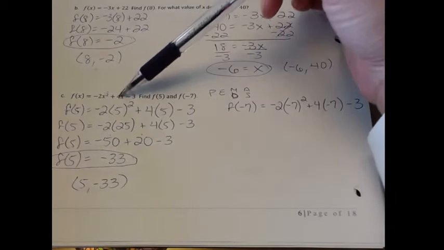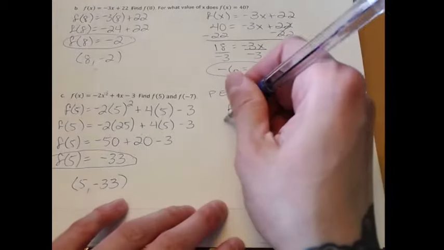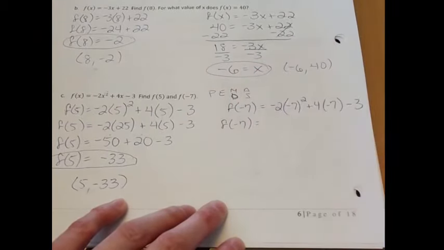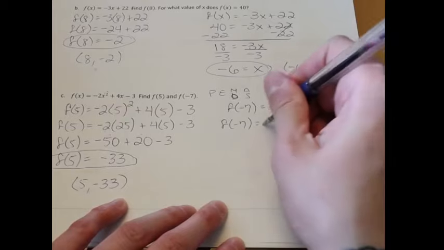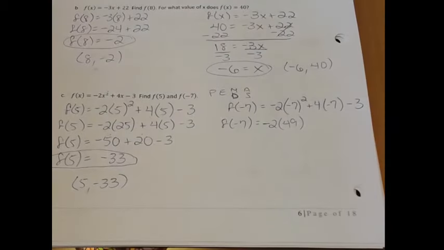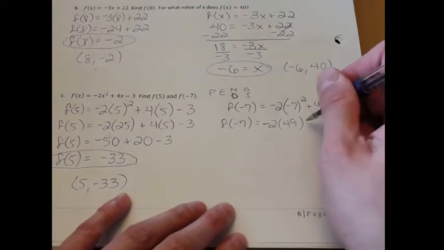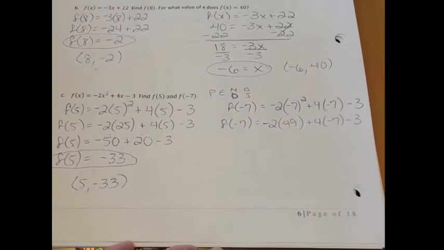Anywhere you saw an x, you replaced it with a -7. Now let's do the math. f of -7 equals, we want to square that -7 first. So we have -2 times positive 49. A -7 times a -7 is a positive 49. Plus 4 times a -7 minus 3.